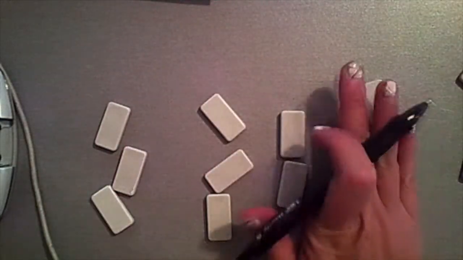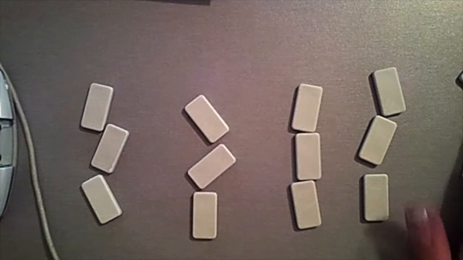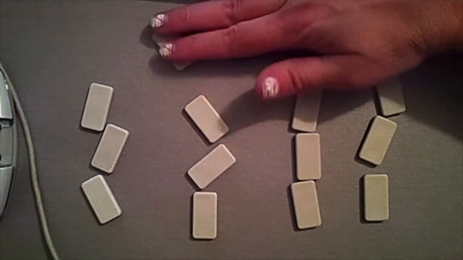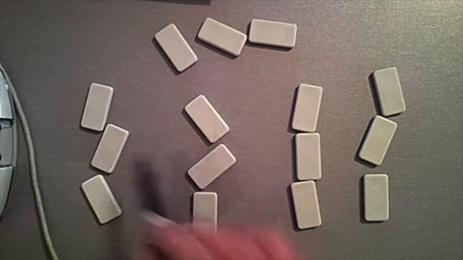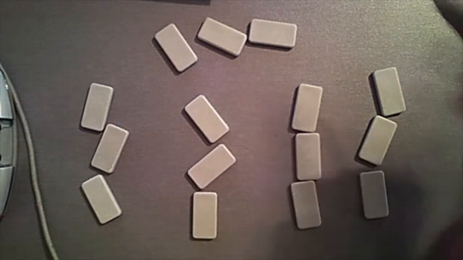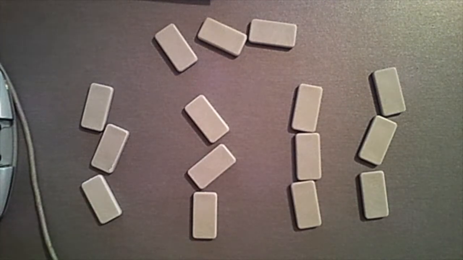Okay, so we have 5 groups. Oops, one group went off the screen, so we'll put them up there. Okay, so how many are in each group? 1, 2, 3, 1, 2, 3, 1, 2, 3, 1, 2, 3, 1, 2, 3. All right, so this is 5 groups of 3.